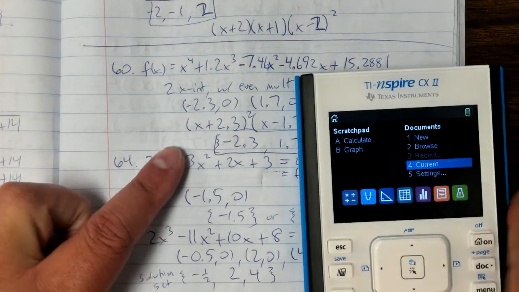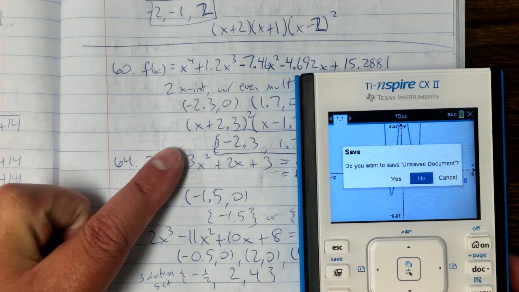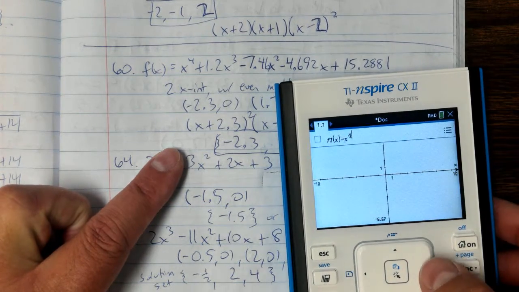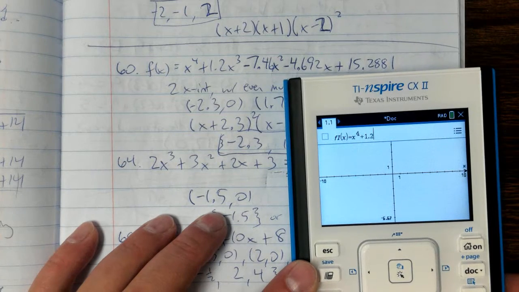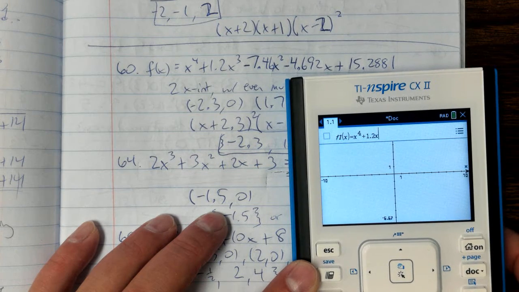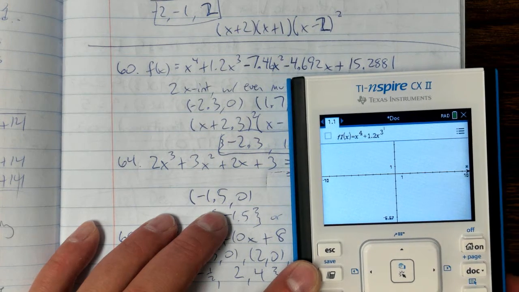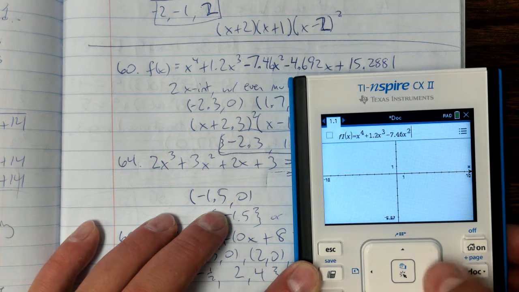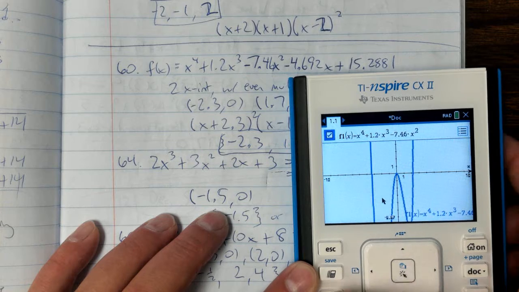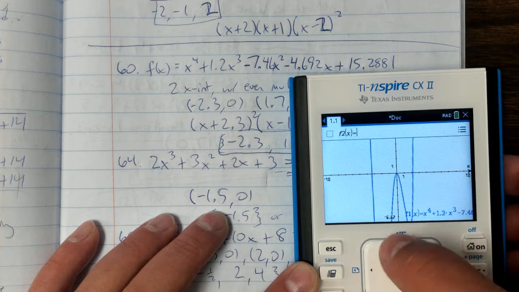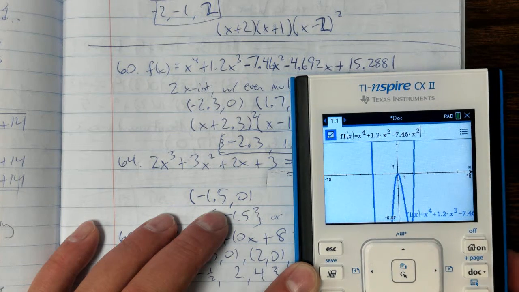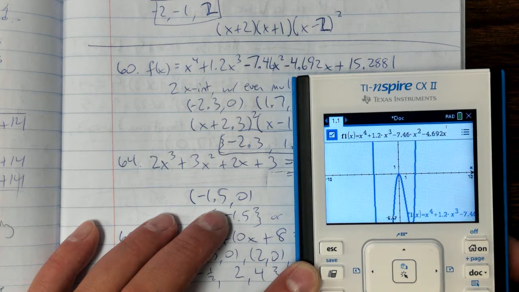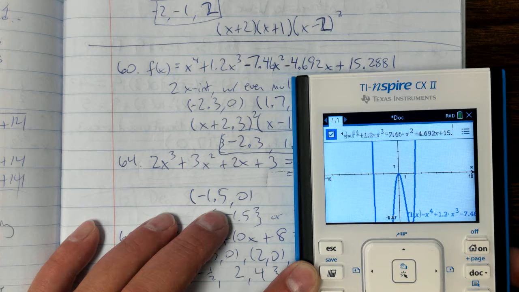Right. So if y'all want me to do that, you go x up arrow 4 plus 1.2 x up arrow 3 minus 7.46 x squared. Tab. Let me continue. Minus 4.692 x plus 15.2881.